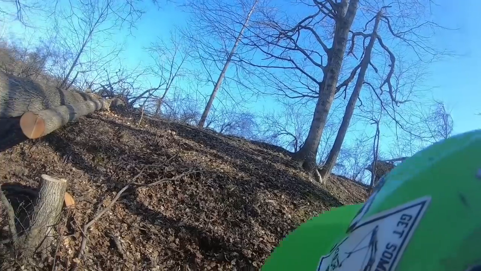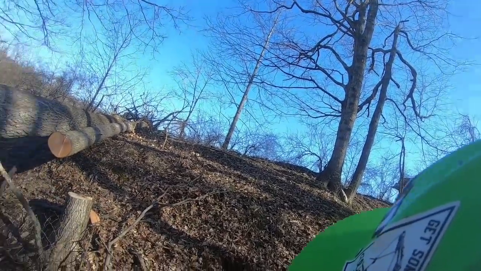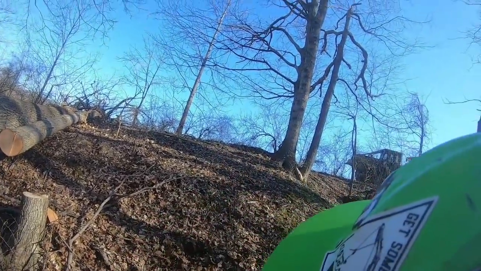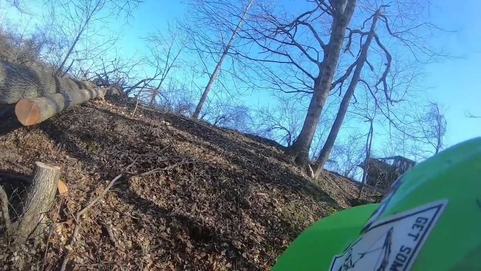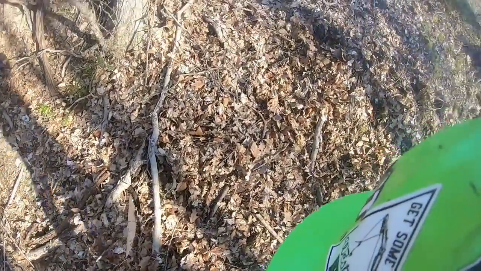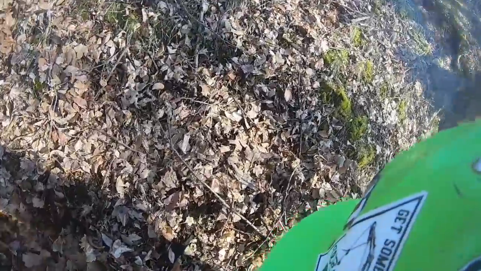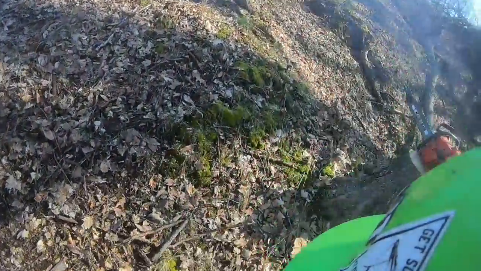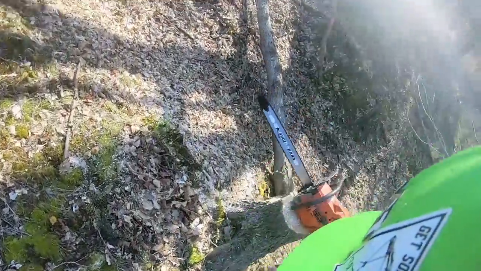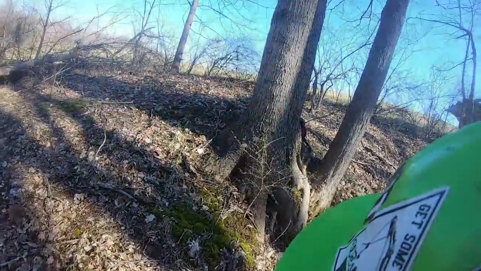Well, sir, I'm not fighting for them hard maple. That one hard maple is worth fighting for, though. Let me get greedy and take this one. Then we'll back up.